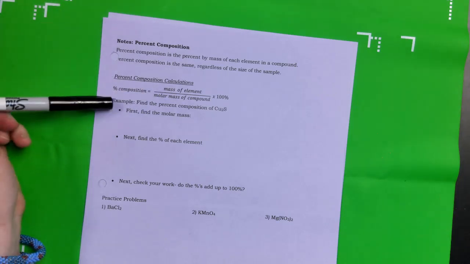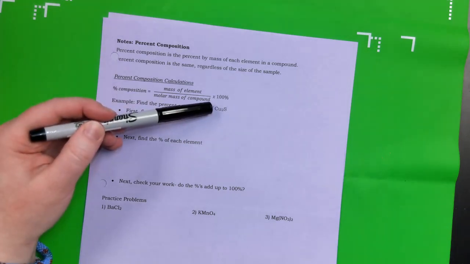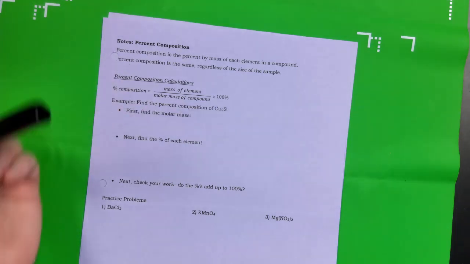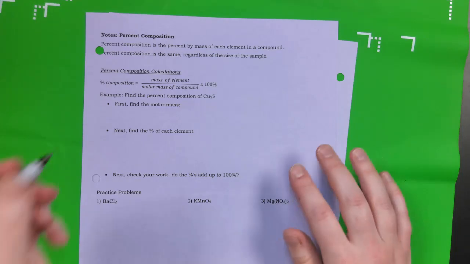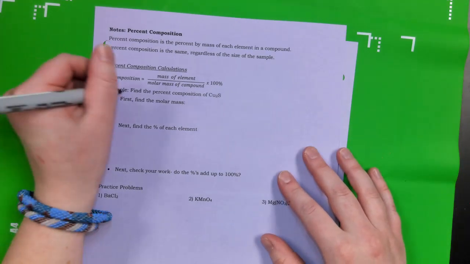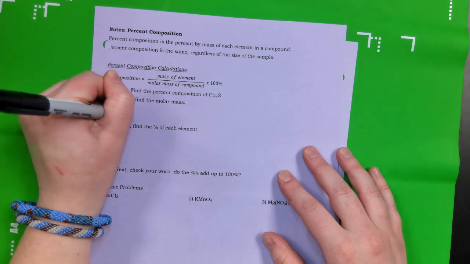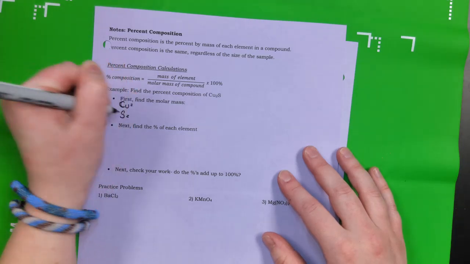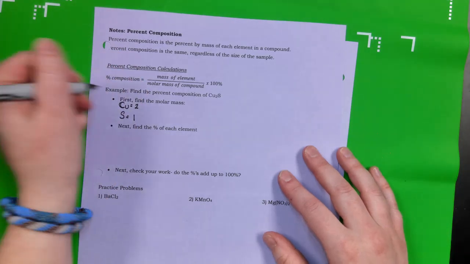So we're going to start out with this first example where we're going to find percent composition of copper 1 sulfide, and here's the formula, Cu2S. So your very first step that you need to do to solve this problem is to find the molar mass of the compound. We list out our elements that are in it, so we have our copper and we have our sulfur. When I take my inventory, there's 2 copper, there's 1 sulfur.